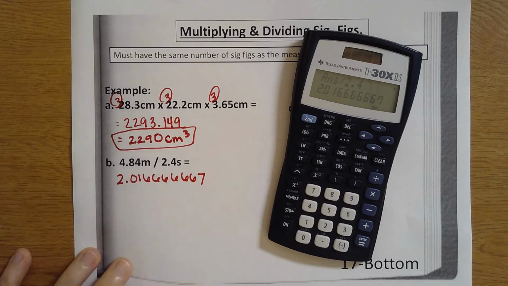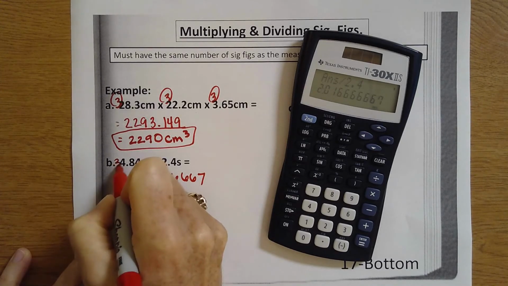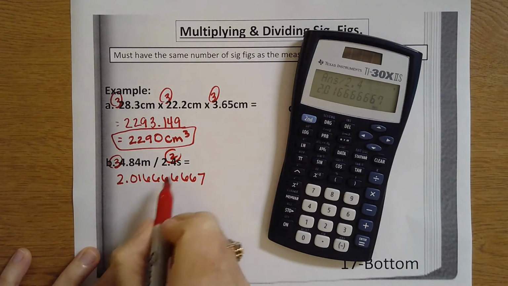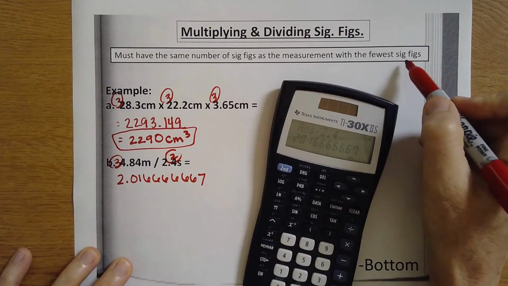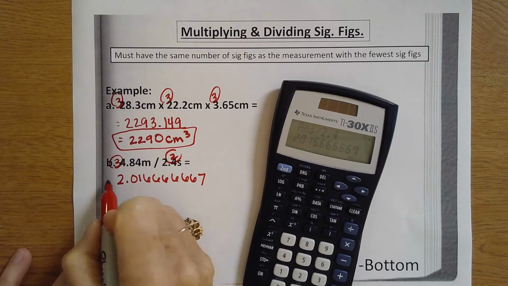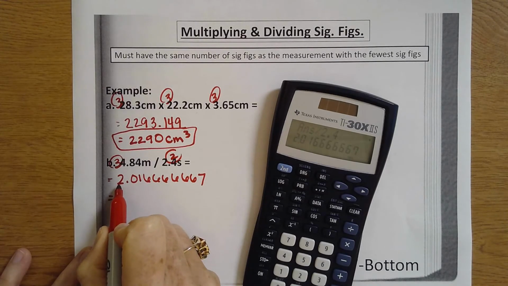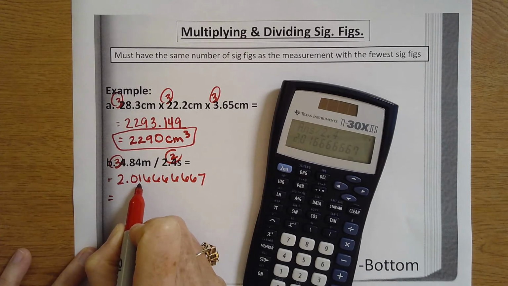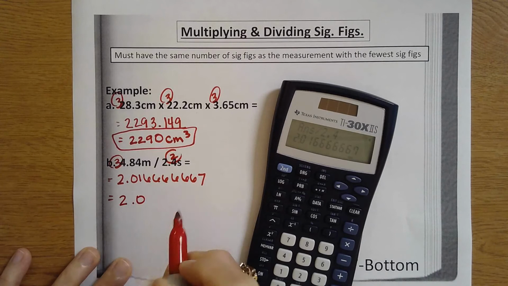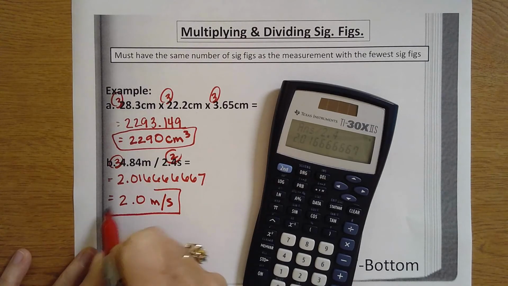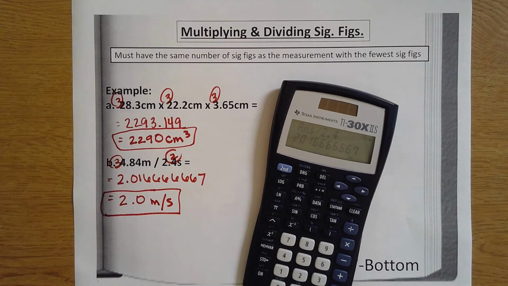I'm going to take a look. There are no zeros here, so everything is significant. There are 3 sig figs in 4.84, and there's 2 in 2.4. Therefore, this number has the fewest significant digits, so I can only report 2 in my answer as well. That means I'm going to report the 2 and the 0, and before I make a decision about the 0, I have to check the number just to the right, and this number is less than 5, so the 0 is going to stay as is. The units are meters per second because I can't cancel anything out, so I'm just going to leave those units divided.